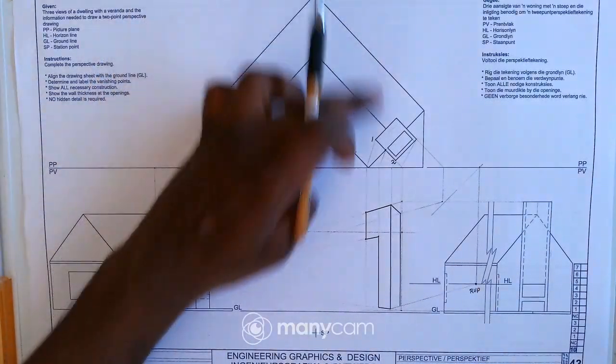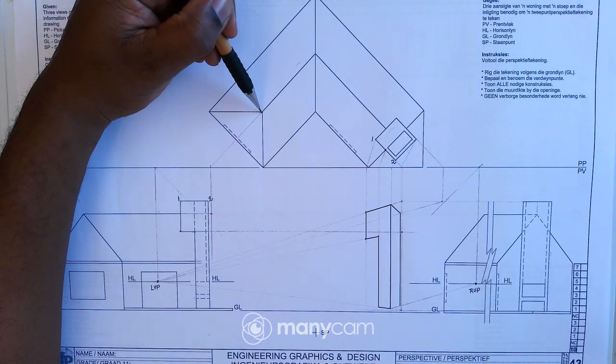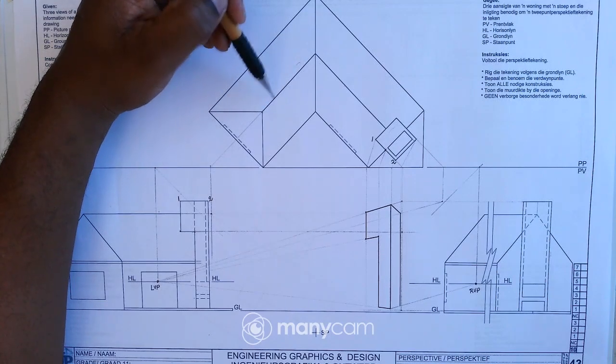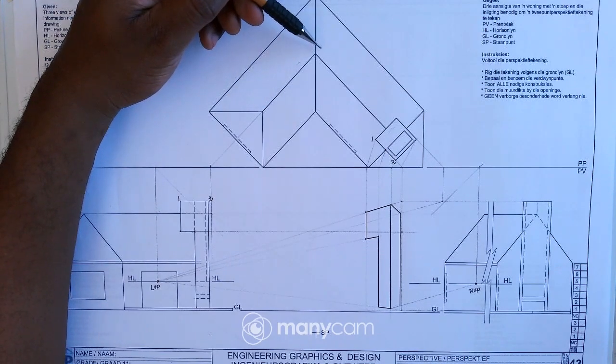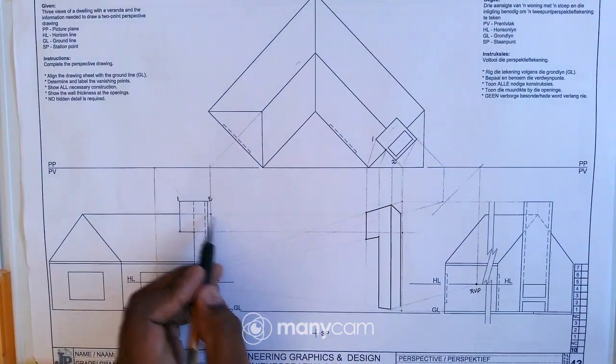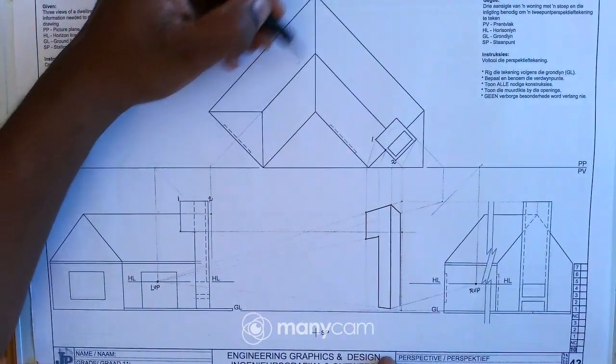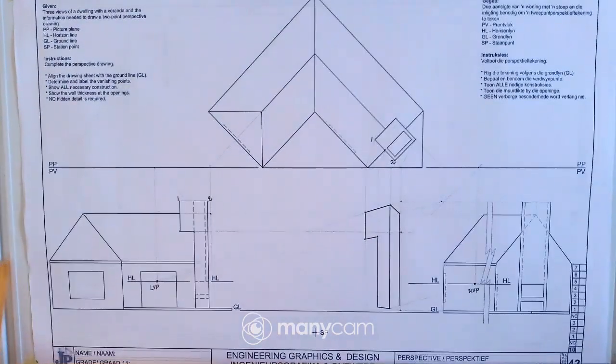So I'll go back to my line there. Because I'm busy with this point, I'm trying to get this point right. From this point going up, you can see that this line goes towards my right hand side, right? So that means I can take this point to my RVP. Why? Because this line goes up towards my right hand side.